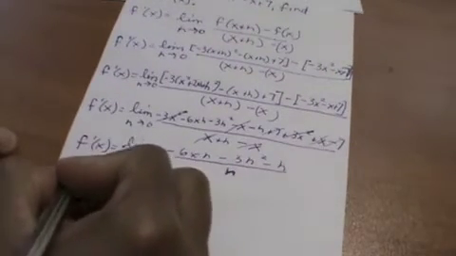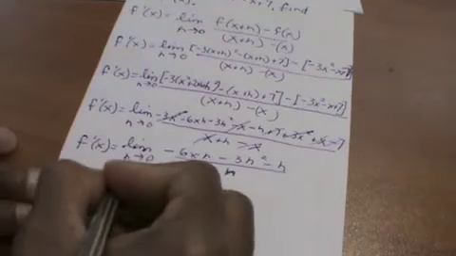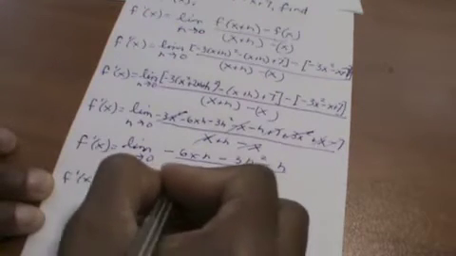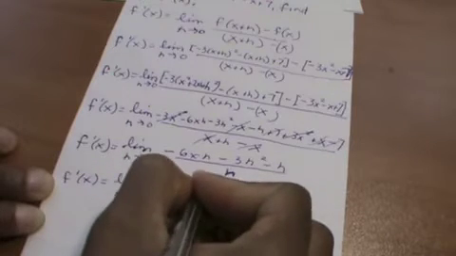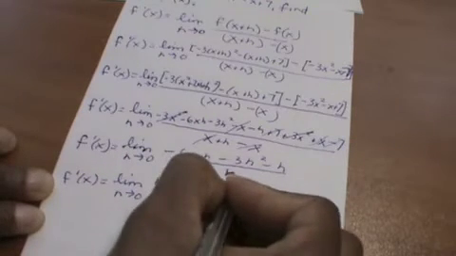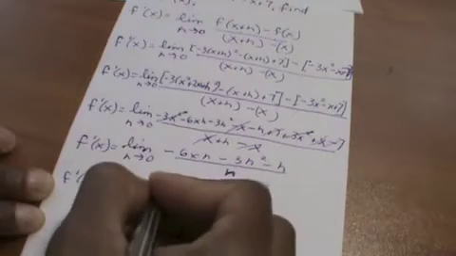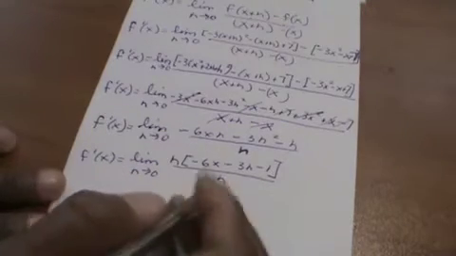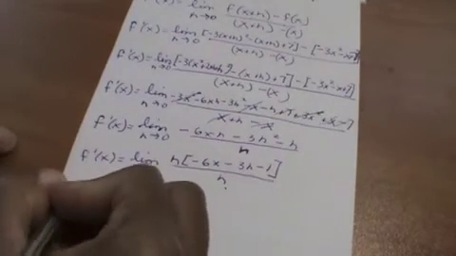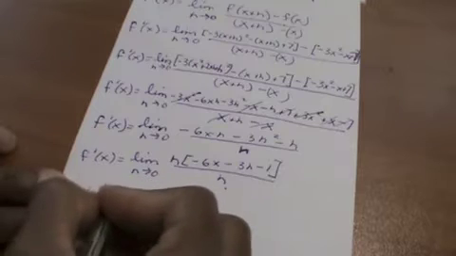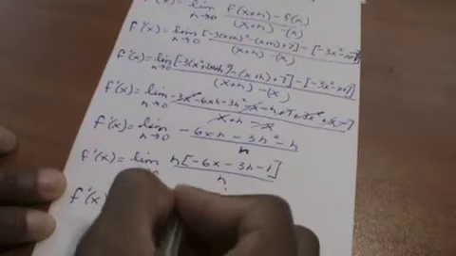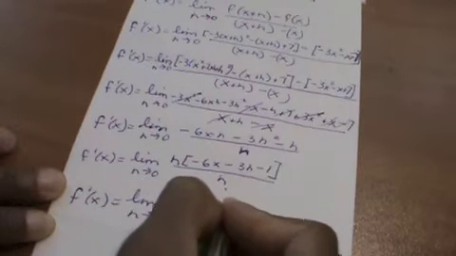So then f prime of x equals the limit, h goes to 0. You can factor an h out if that's how you typically do it. Minus 6x minus 3h minus 1 all over h. When you do it in this way, you can see that the h's in the numerator cancel with the h in the denominator. So then f prime of x equals the limit as h goes to 0 of -6x minus 3h minus 1.